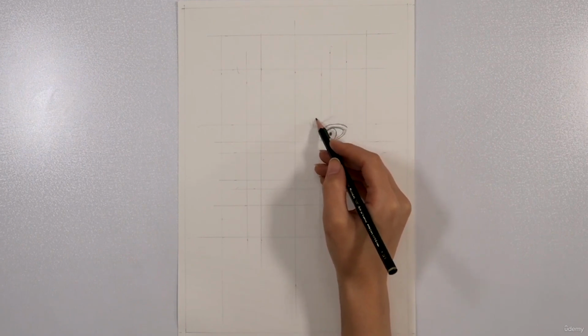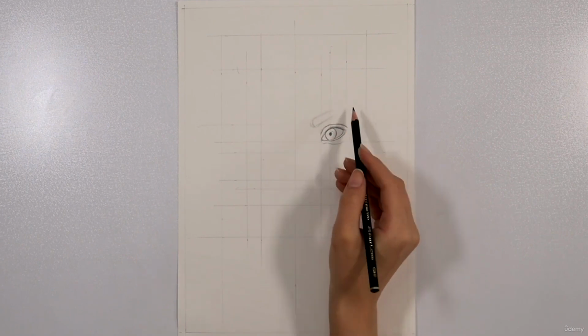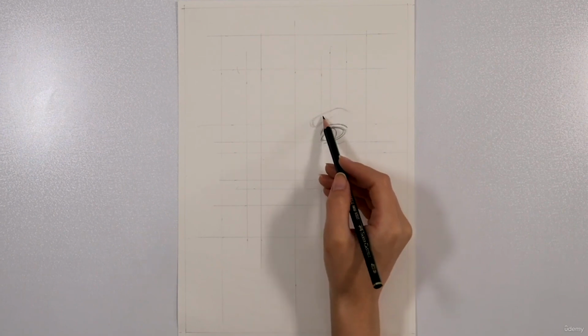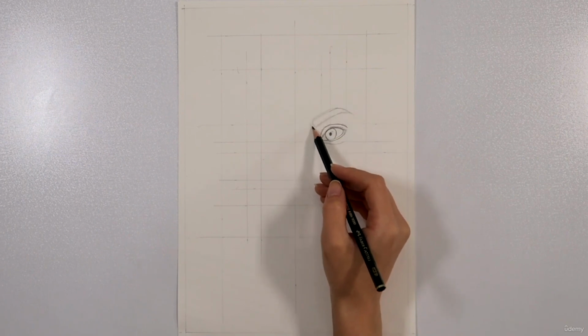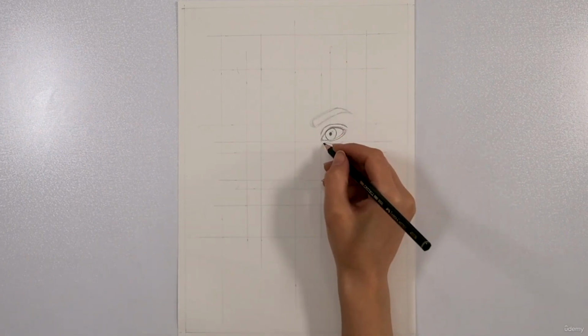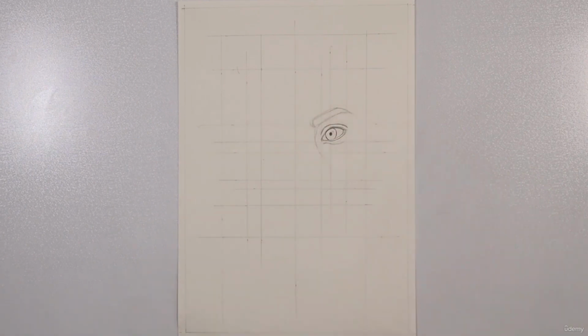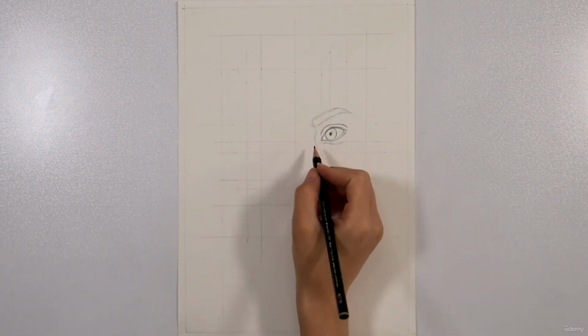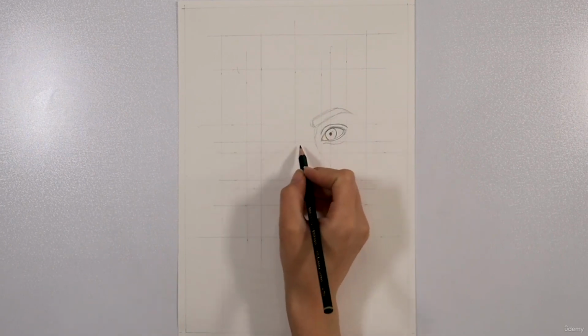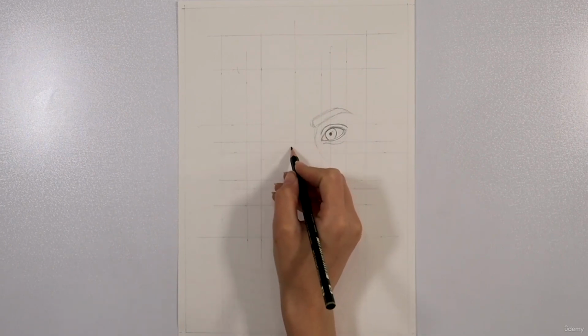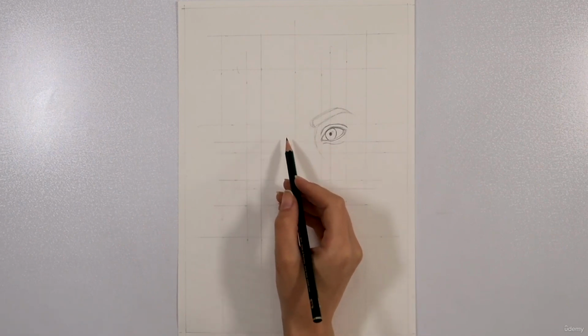Feel free to send me your drawings at any stage. I'm more than happy to give you some feedback and maybe some guiding pointers. Now let's sketch the other eye, the eye on the left. Calculate your squares and make sure you place the eye as accurately as possible.